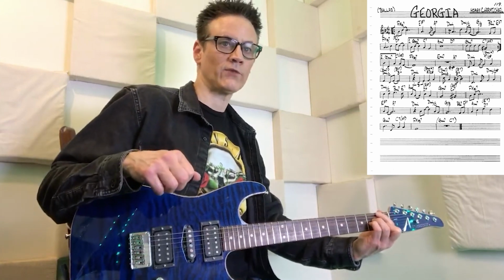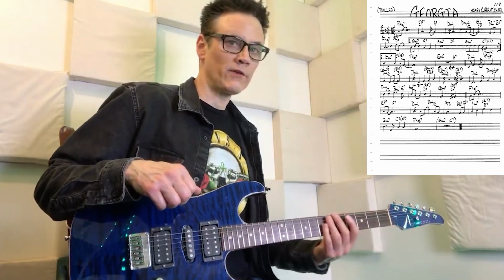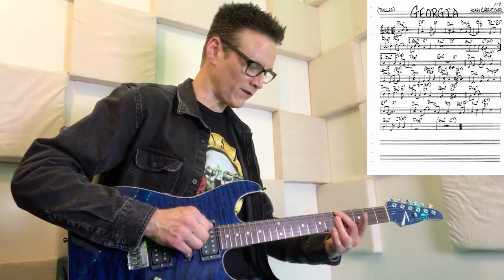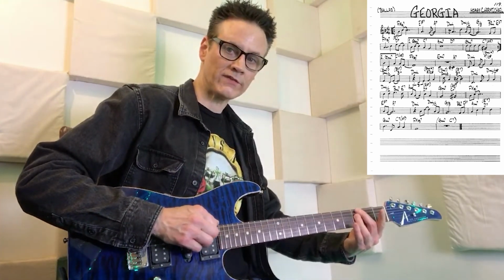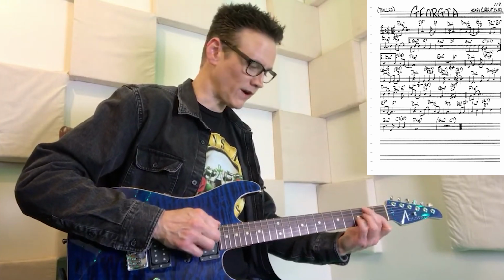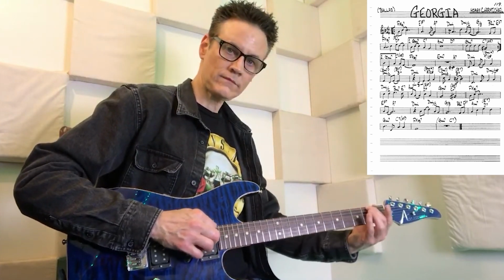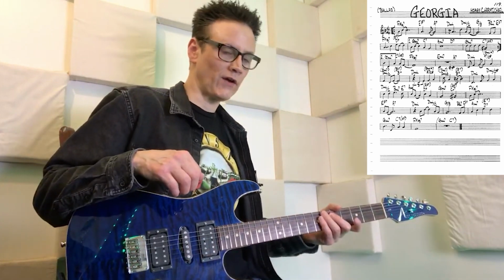I played the first ending twice, so I don't play that for too long. You'll notice I was doing some walk downs here with this tritone substitution in the bass too. So kind of going, which also sounds quite awesome on this.